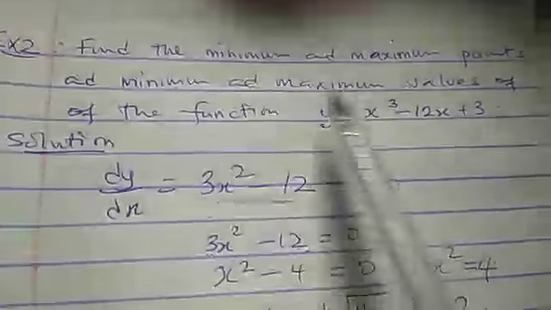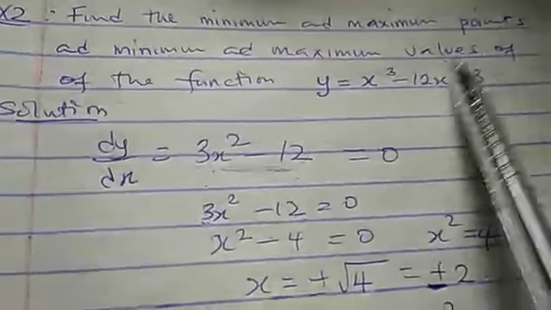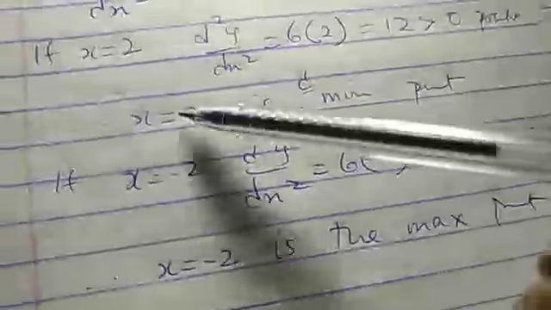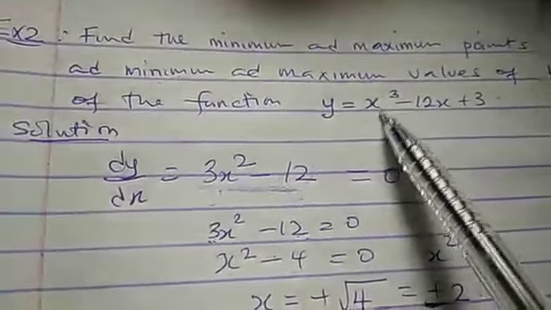Now the second one says find the minimum and maximum values. If they say that you find the minimum and maximum values, you now substitute these 2 points inside the given function. So we continue. We say that our given function is y equals s cubed minus 12s plus 3.